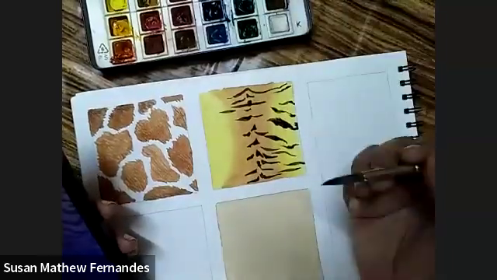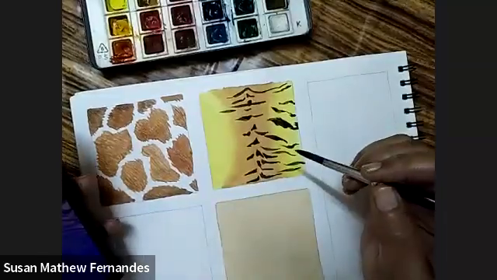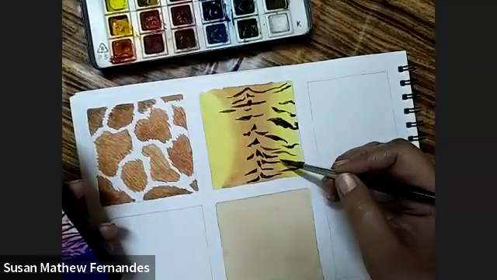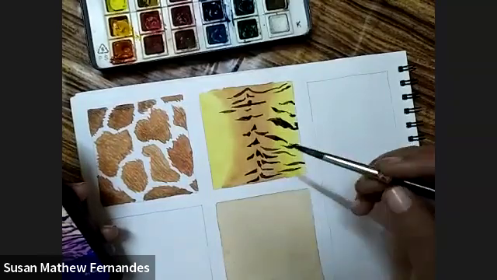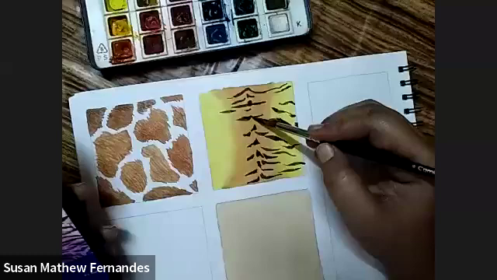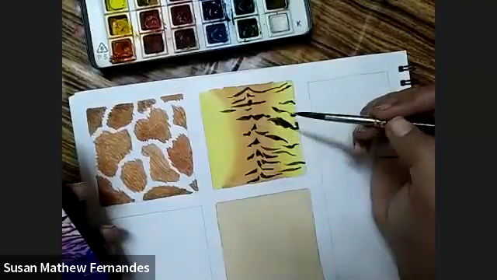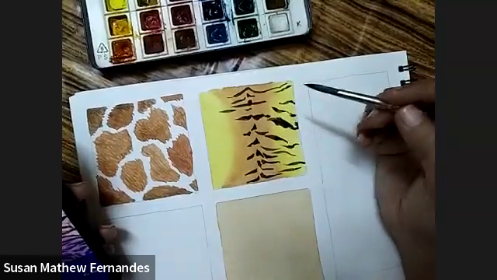If you're using a small brush, you can squiggle a bit. What I mean by squiggle is, while you're moving your brush, let me find a place where I can do the squiggle. Maybe here. While you're moving the brush, just move it slightly like this. So that makes your brush do something else other than thin and thick.